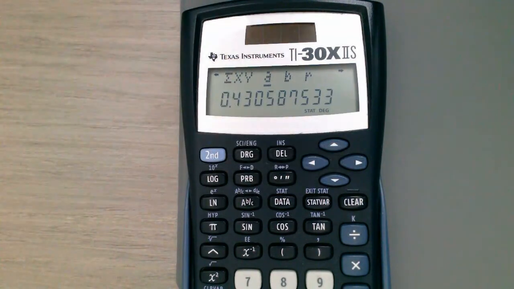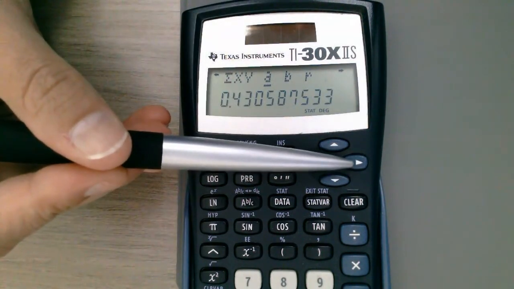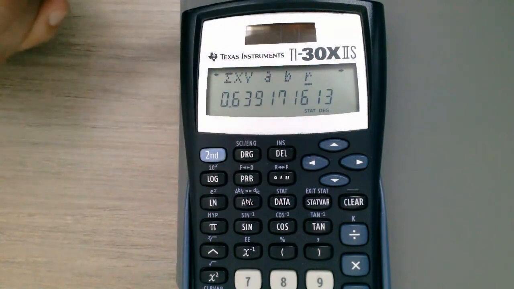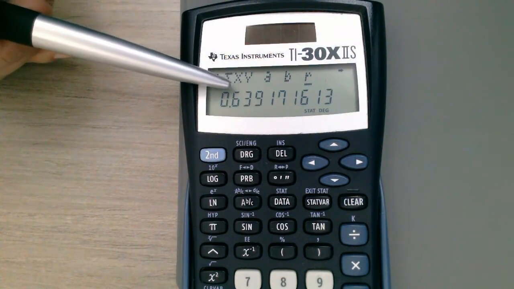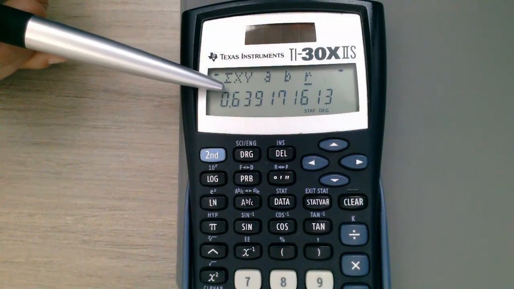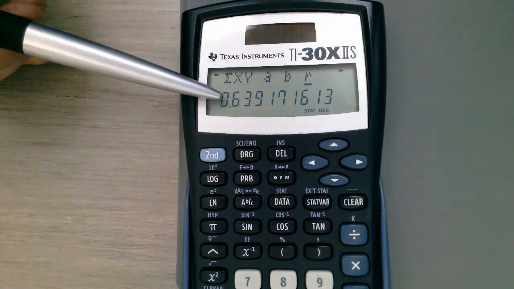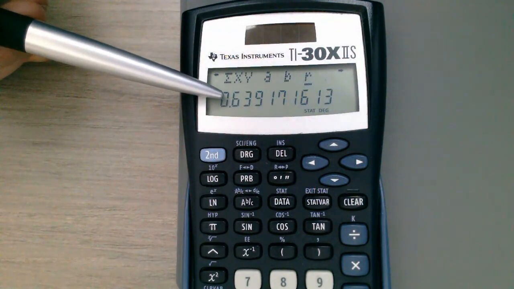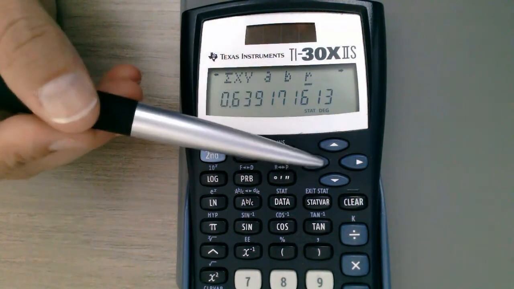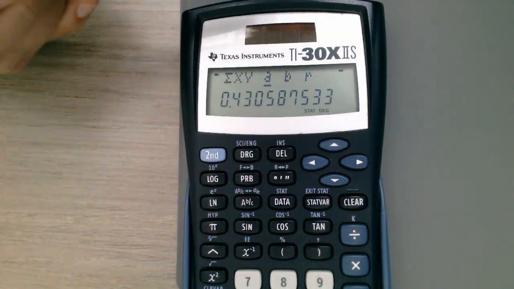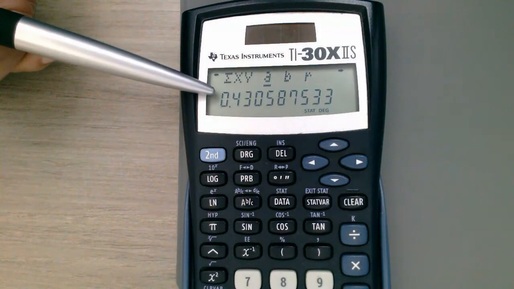Here is where we do use. You'll notice over here we have an R. This R is your correlation coefficient. Okay? So if it asks for your correlation coefficient, this is that value without calculating that big long table. The A and the B here, the A is your B0.